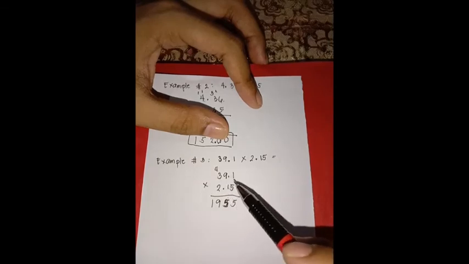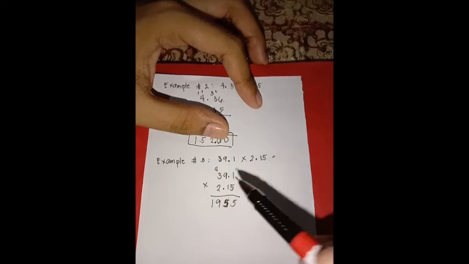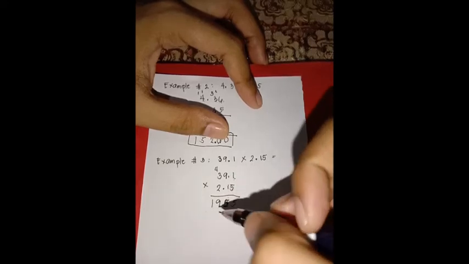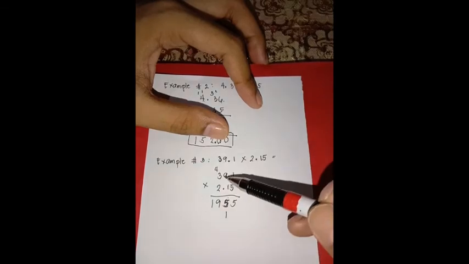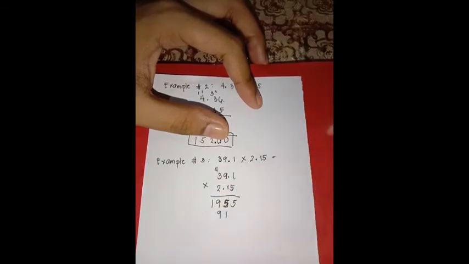So 1 times 1 or any number multiplied by 1 is equals to itself. So identity property. So 1 times 1 equals to 1. 1 times 9 is equals to 9. 1 times 3 is equals to 3.